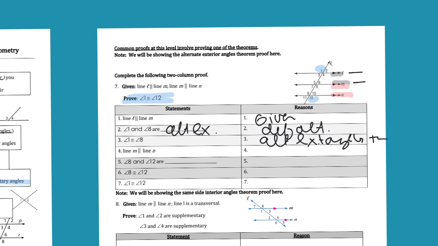Okay, so the next thing that they gave us is that line M and N are parallel. How do we know that? It's given. Okay, so we know these two bottom lines are parallel to each other. And we're going to focus on relationship. Again, our goal is to get from 1 to 12. So what do you think we're going to do? Well, 8 and 12, how are they related together?